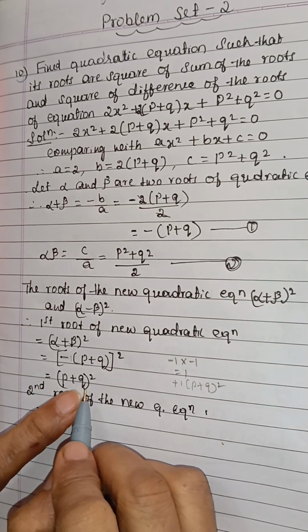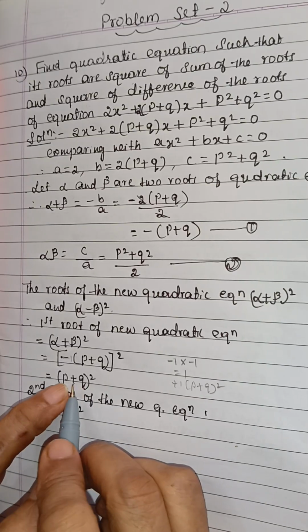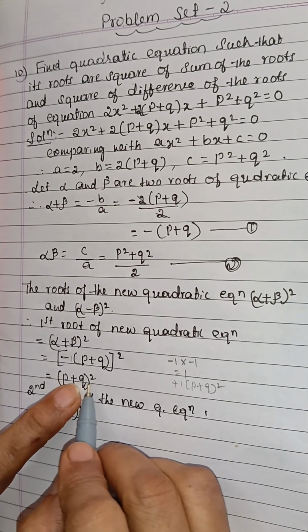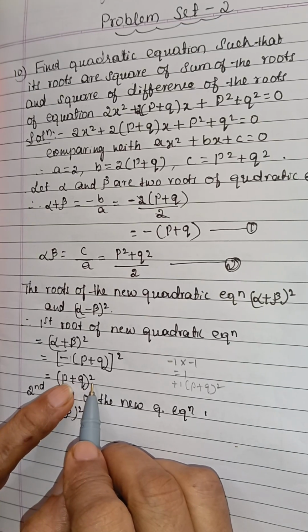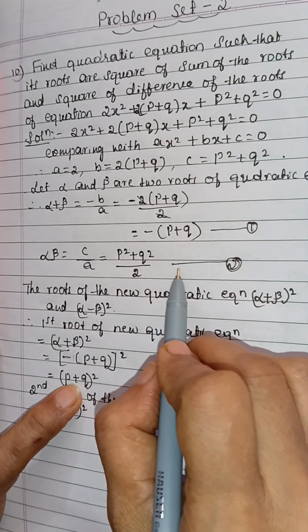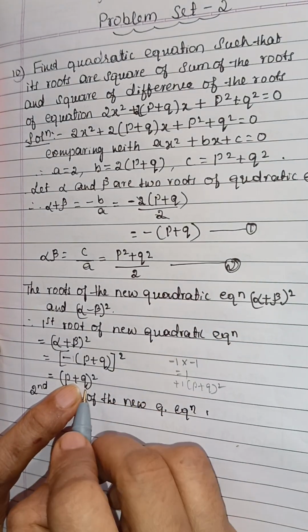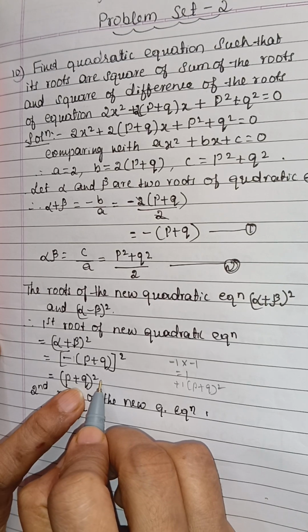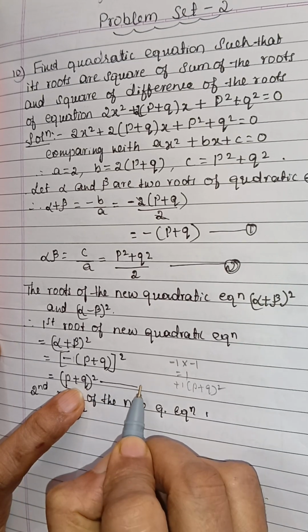Here next step also we can write, p plus q, that is a plus b whole square. Here it is, the formula is there. (p plus q) whole square is equation number 2. We can give it equation number 3. Okay, this is equation number 3.